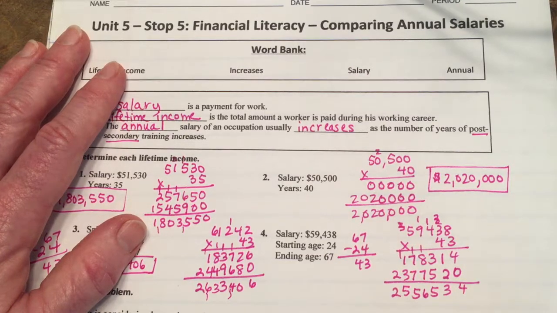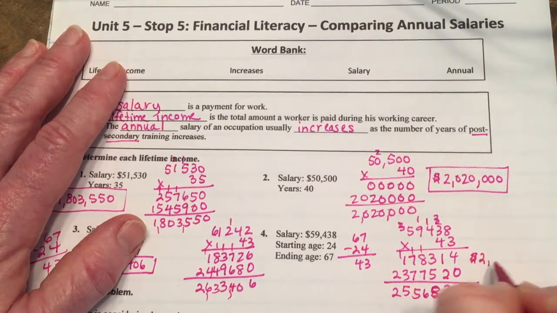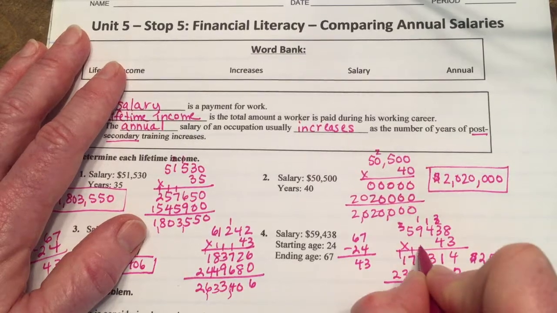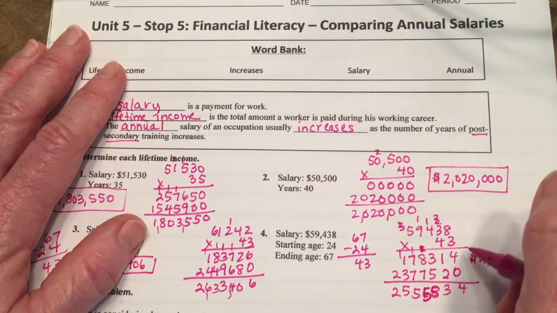All right, so the final amount, sorry, that was not a 5, that was an 8. And the final amount is going to be 2,556,000. Oh, sorry, 255,000. I am off today. All right, let's add these again.